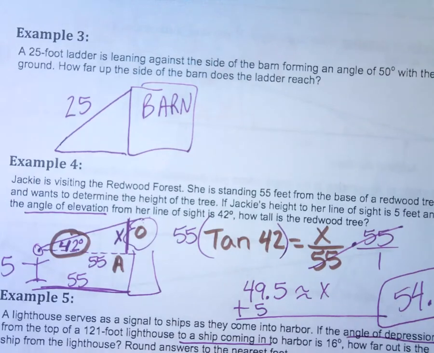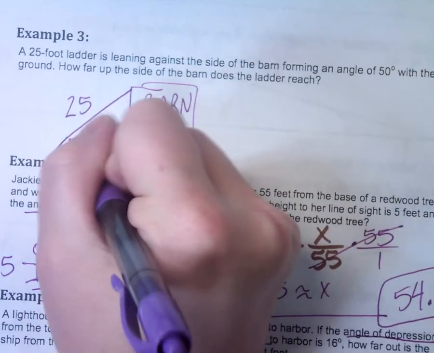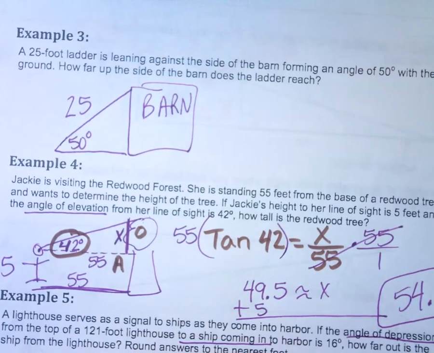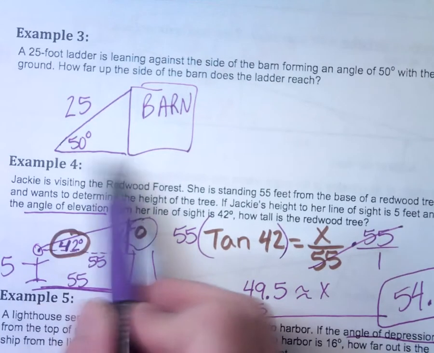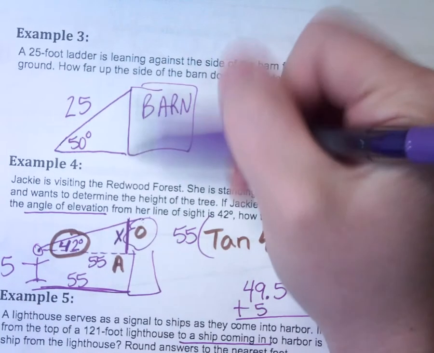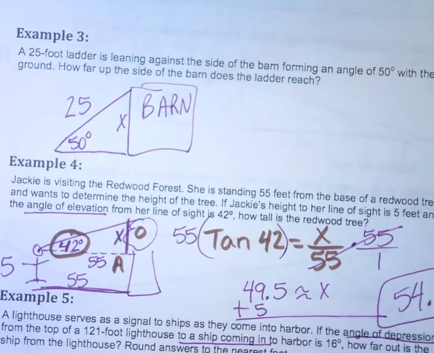So that guy's 50. And then it wants to know how far up the side of the barn the ladder reaches. So am I looking for this bottom length? No. Am I looking for this length right here? There we go. Okay, take a moment. Try to set up your equation. Start your labeling process. What's H, what's O, what's A, and so on. And then see if you can set up your equation. And then I will call on someone.